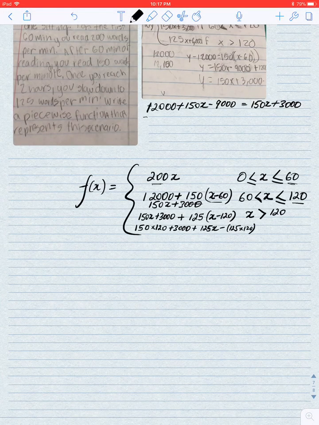So let's work this out in a scratch area over here. So 150 times 120 is going to be 18,000, I think. 150 times 120. Yeah, so that's 18,000.